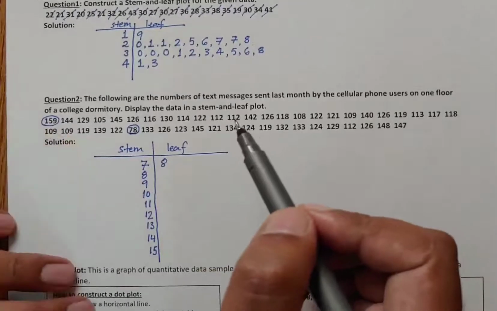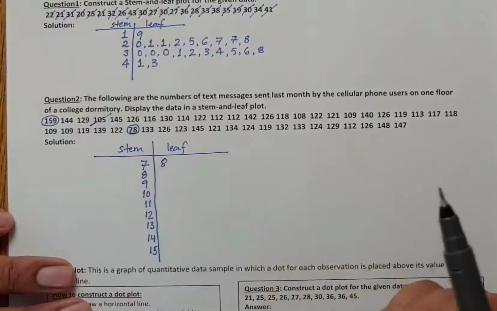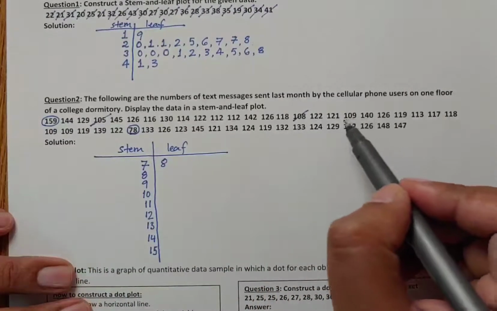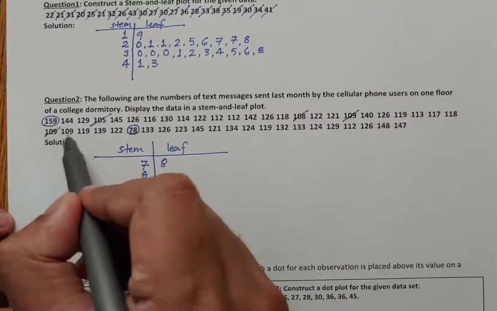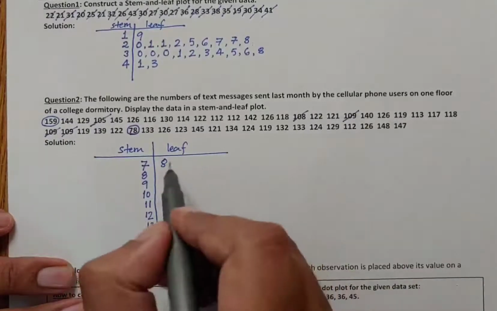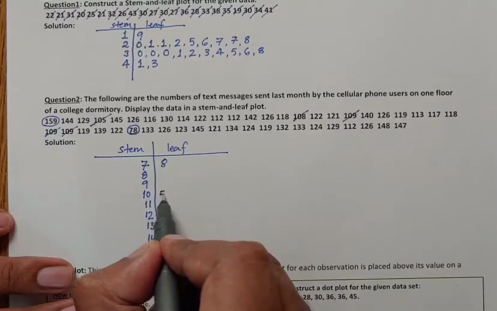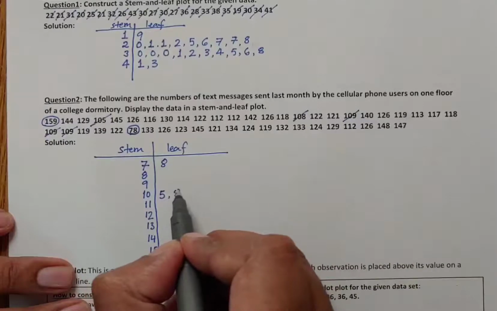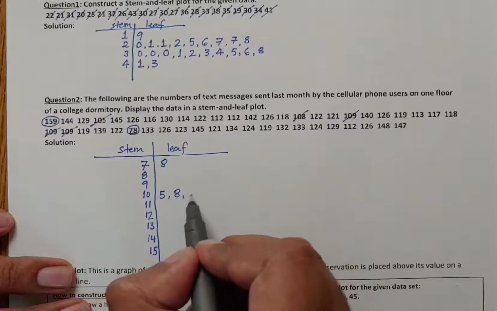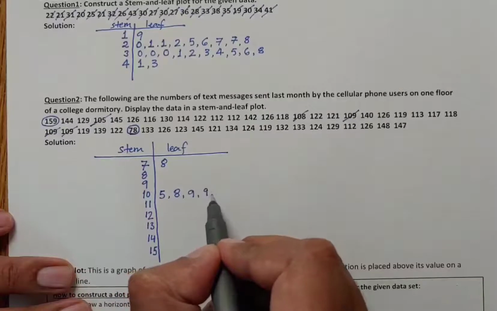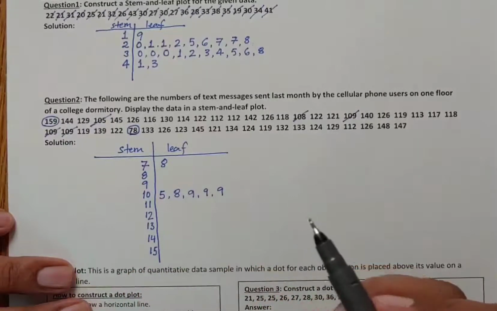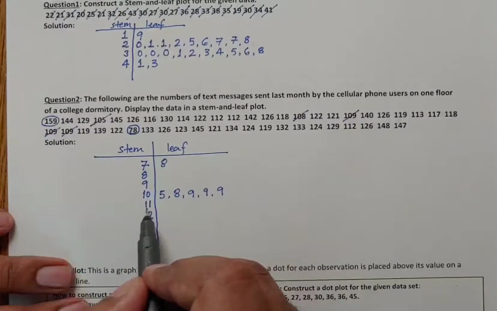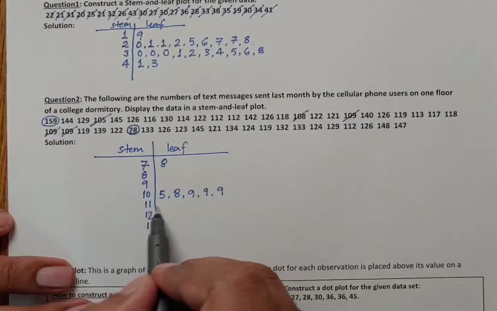So let's count. We have 105, 108, 109, 109, 109. So we have 105, 108, 109, 9, 9. Okay, so these numbers are in the 100s. Now 110 to 119 goes into this place.